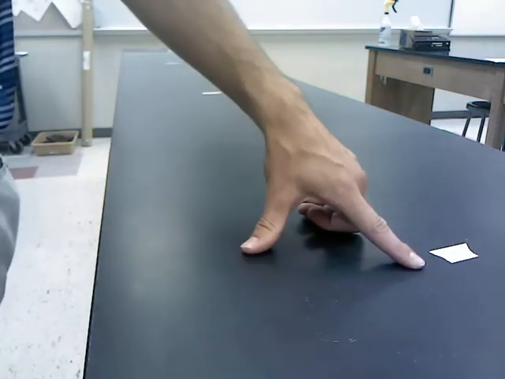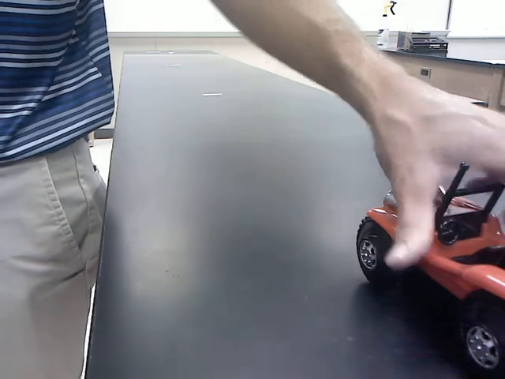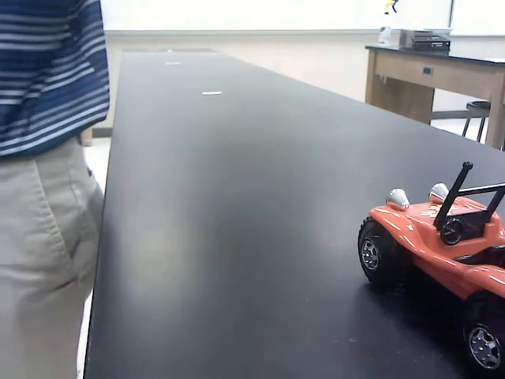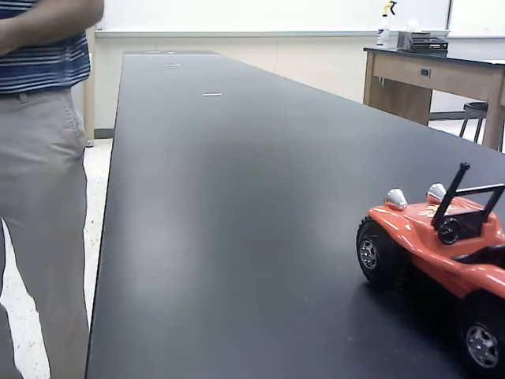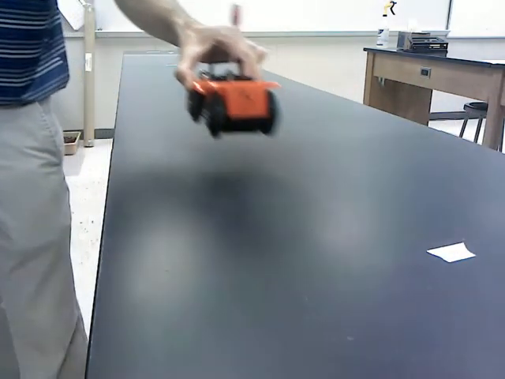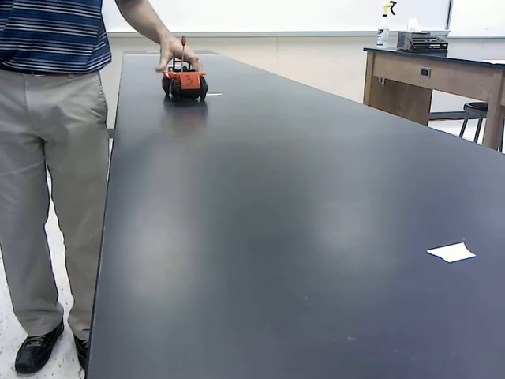All right, so I have the camera set up. Again, right here where my finger is right now, that's the starting line. I'm going to turn the car on. I'm going to put the front of the car right here at the starting line, and then I'm going to release it. The moment my hand comes off the car, you're going to take a phone or a stopwatch and start timing this particular car, and it is going to go all the way until that 1 meter mark where I am currently.